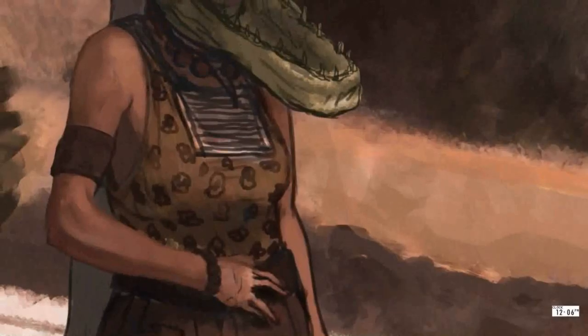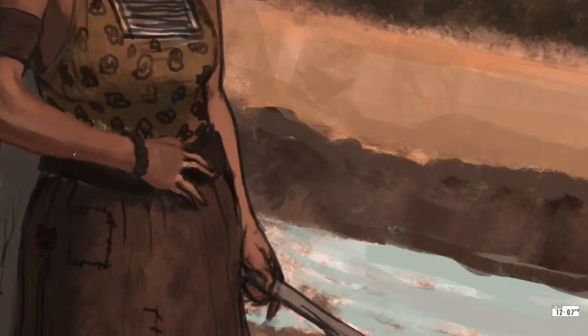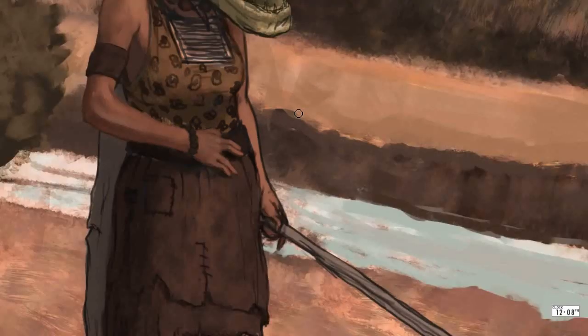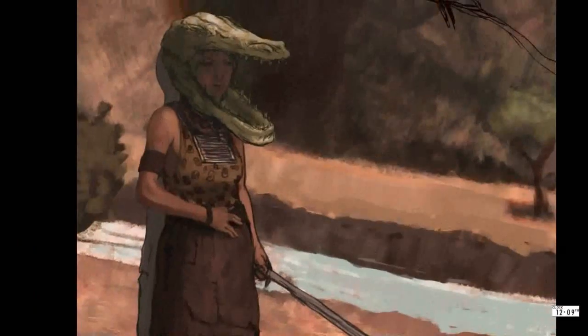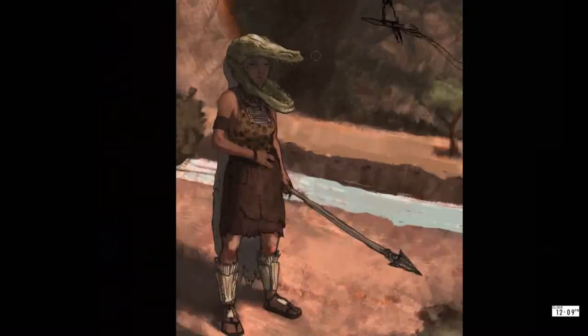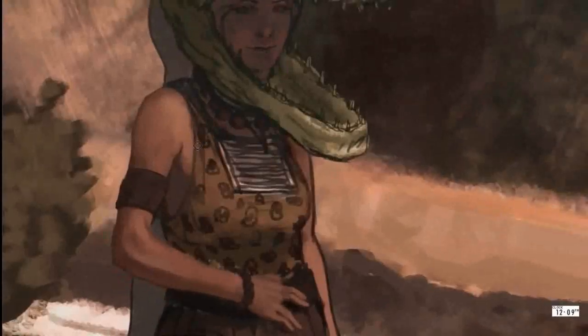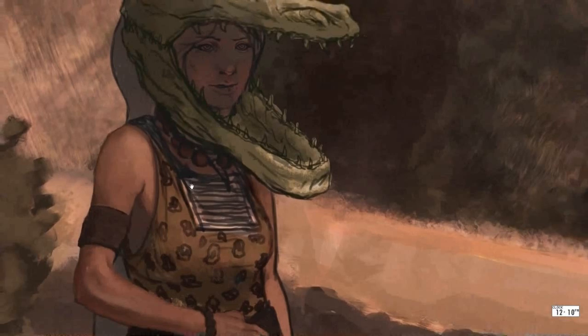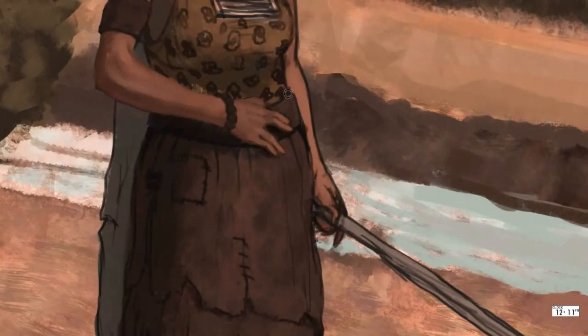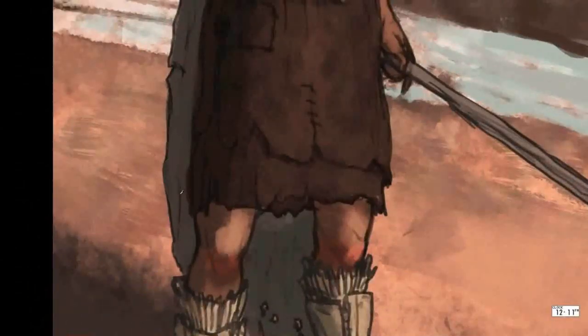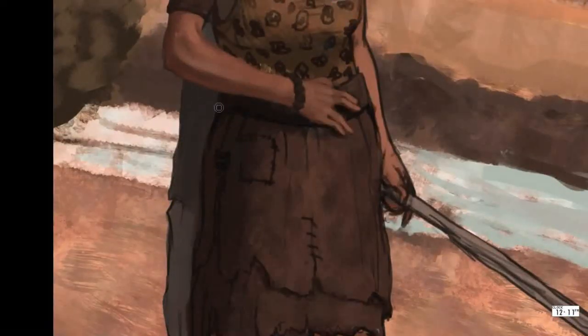The props and accessories, so that comes back into the costume. So in this case she's got a spear, which is probably used for hunting. She also wears leather, so that's also collected from her hunting. And then the bone armor around her feet, which shows that she hunts crocodiles, so they're probably not going to be able to bite through the bone.